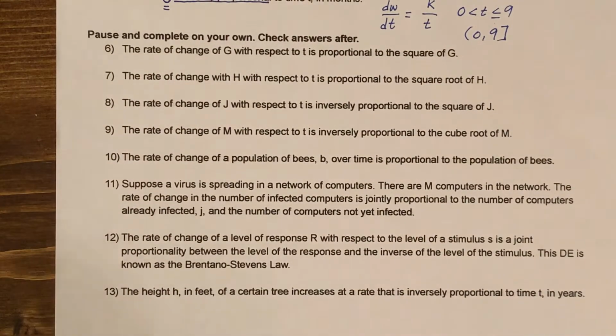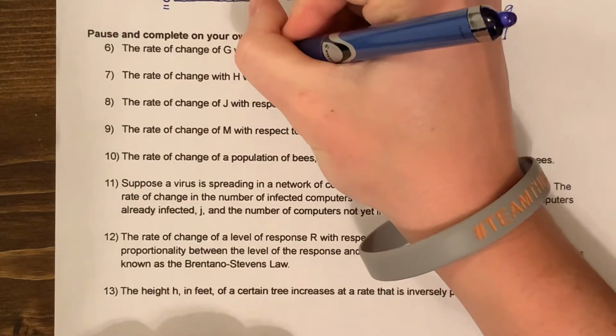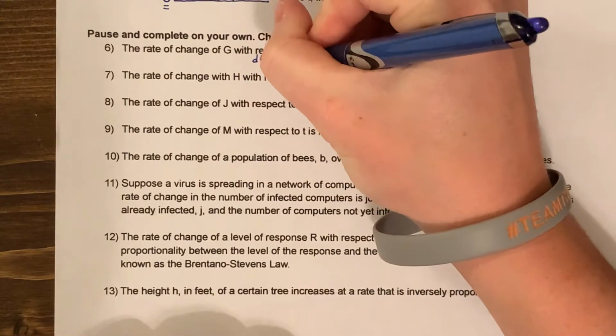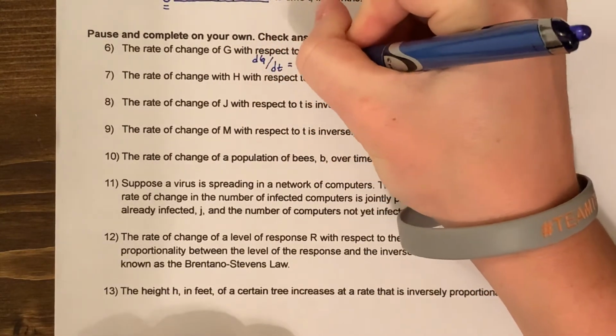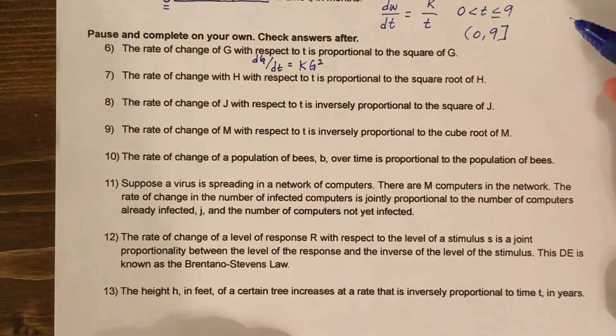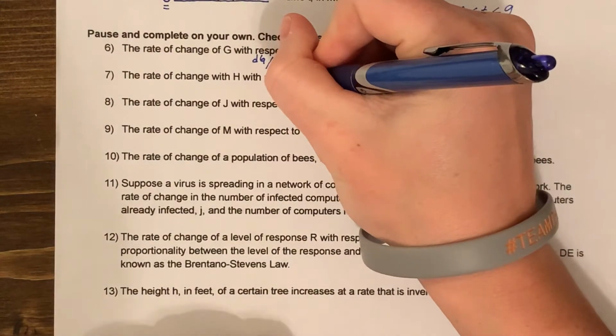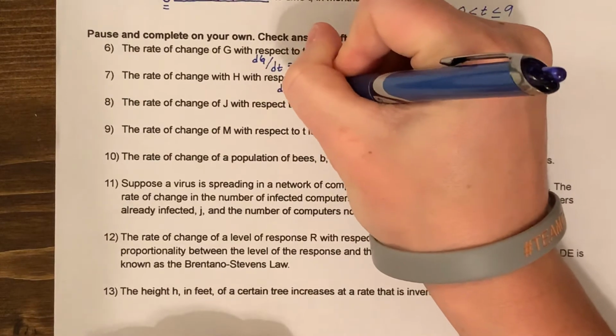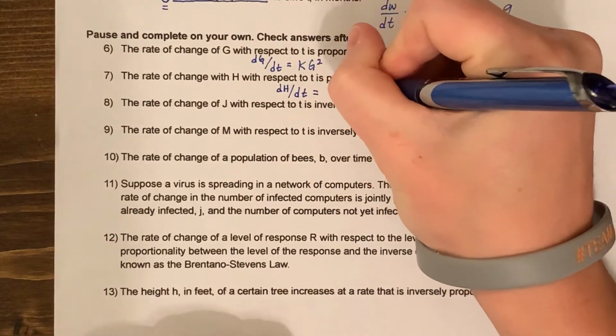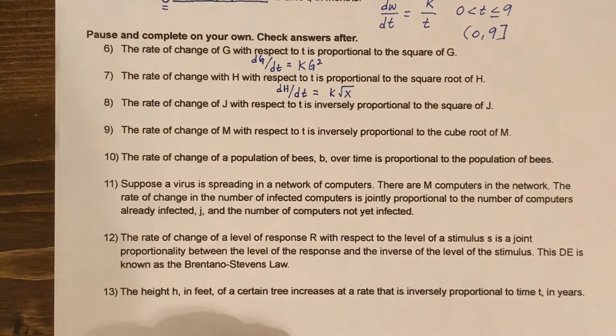Okay, so if we're looking at these, the rate of change of g with respect to t is proportional to the square of g. So this should end up being dg/dt equals k g squared. 7, the rate of change of h with respect to t is proportional to the square root of h. So we have dh/dt equals k square root of h.